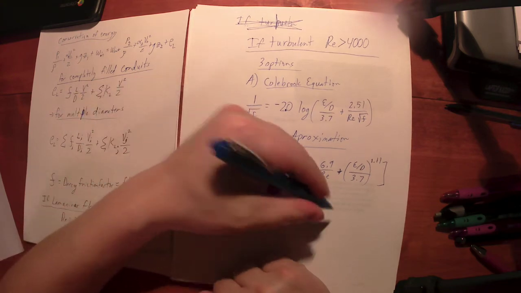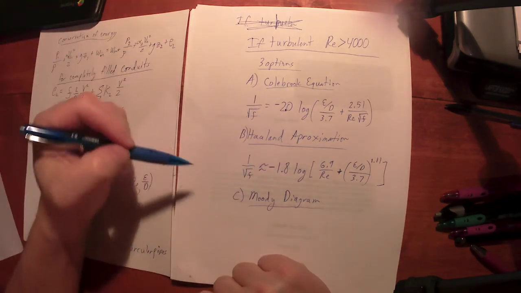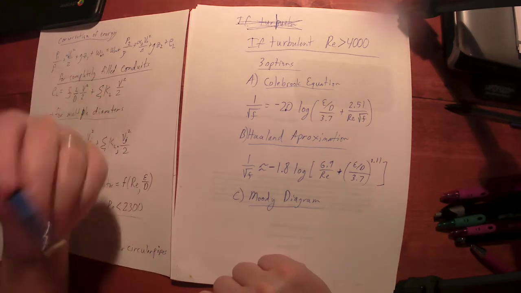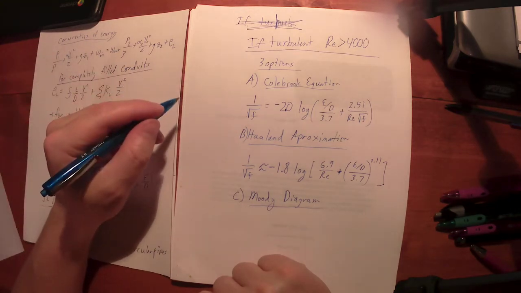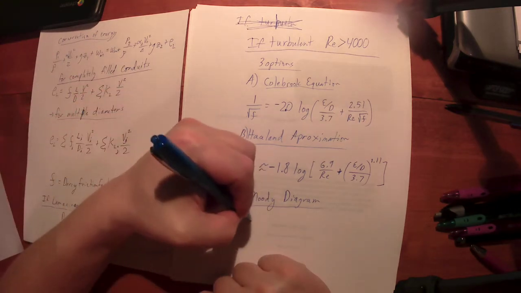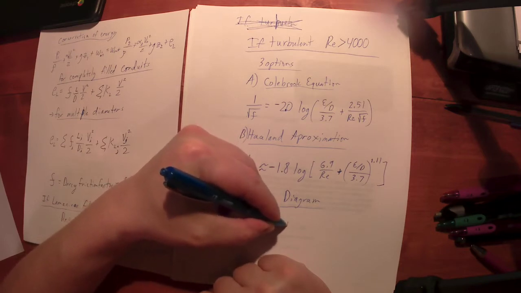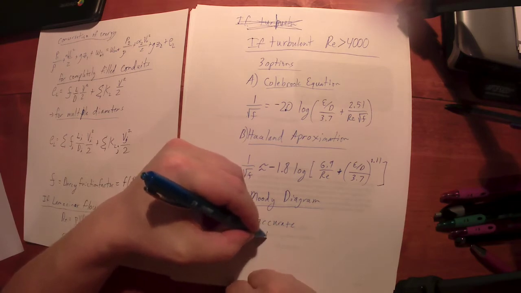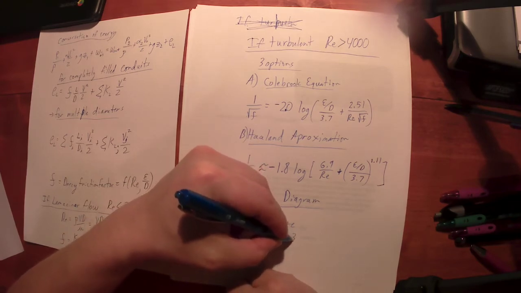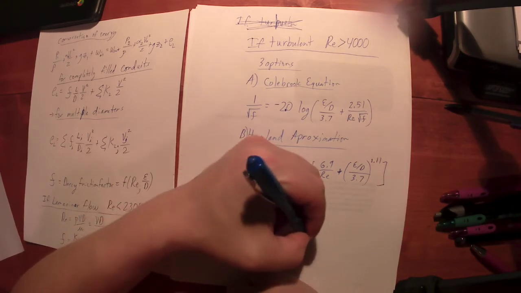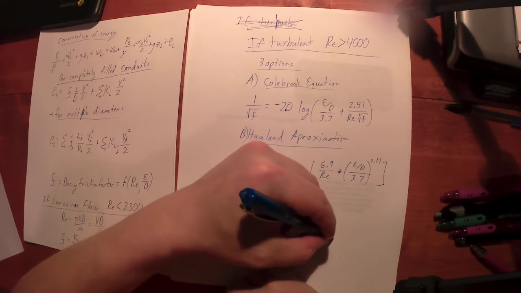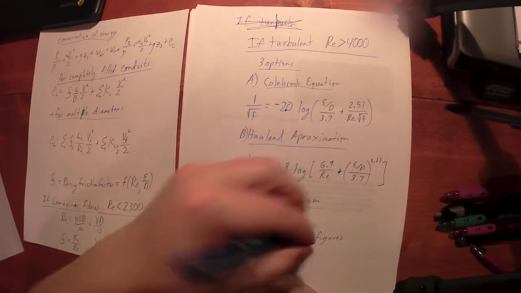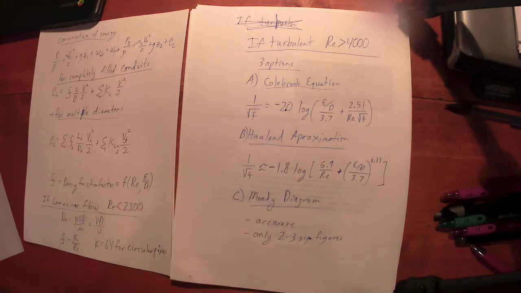And by the way, I always use the Moody diagram. That's how good it is. It's not great, it's not amazing, but it works just fine. It is accurate, right? But you're limited to only 2 to 3 significant figures. 3 at best, but typically 2.